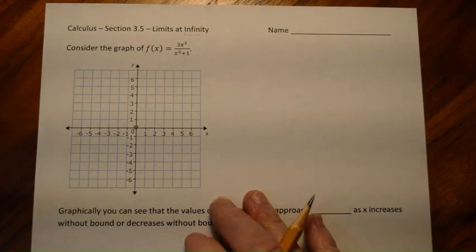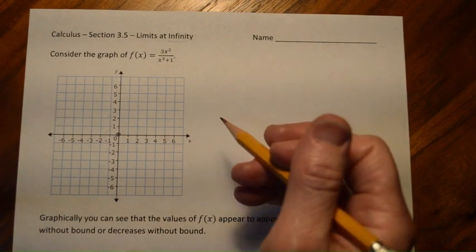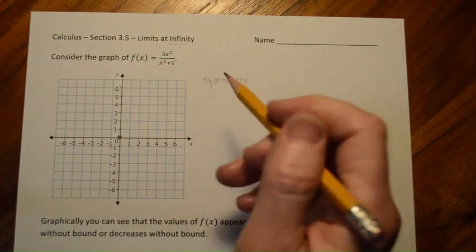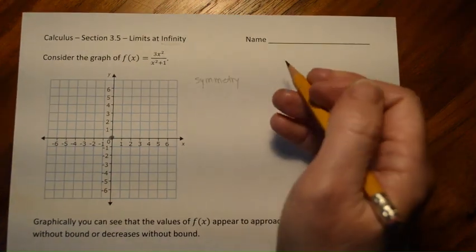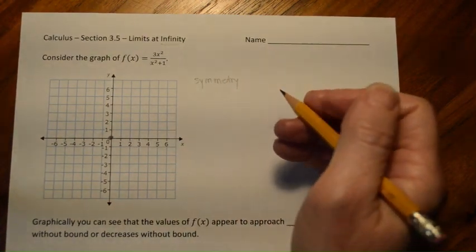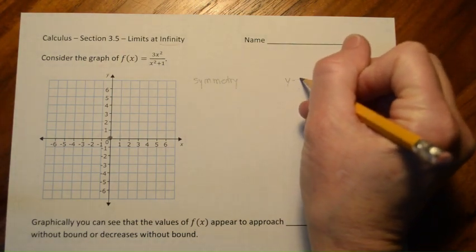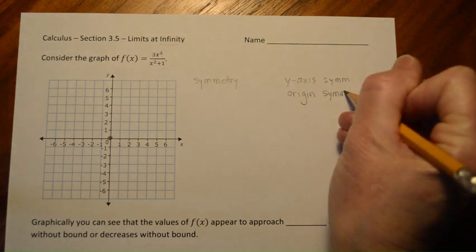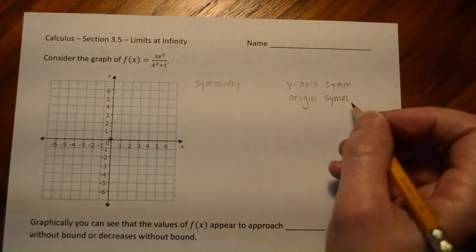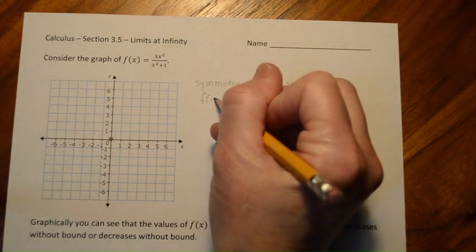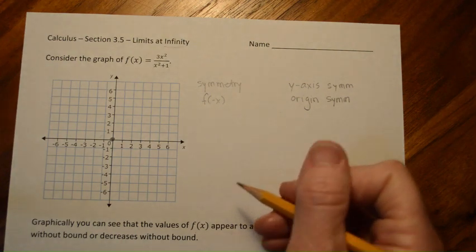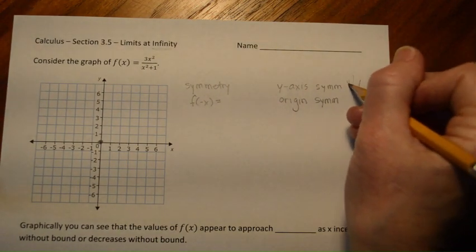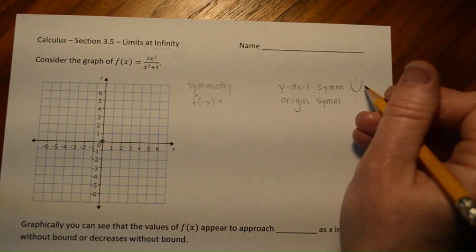So instead of just starting to make a table, let's talk about symmetry first, because that also gives us some clues as to what the graph looks like. Remember, we had two kinds of symmetries when we knew it was a function: y-axis symmetry, and the other was origin symmetry. This goes all the way back to chapter P, our review at the beginning of the year. For both of them, we're going to plug negative x in and see what happens. With y-axis symmetry, that would be something like a parabola, where the y-axis goes through and acts like the mirror, reflecting one side over the other.